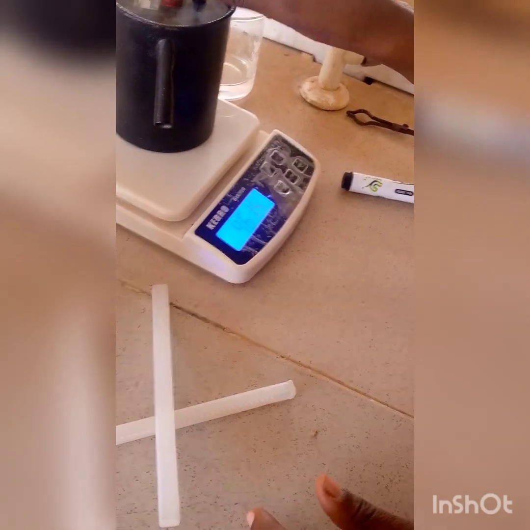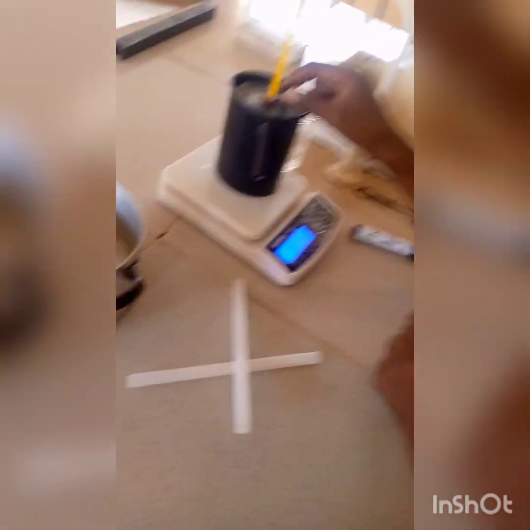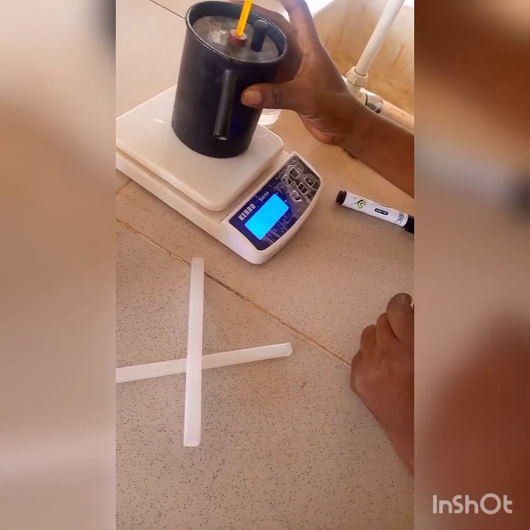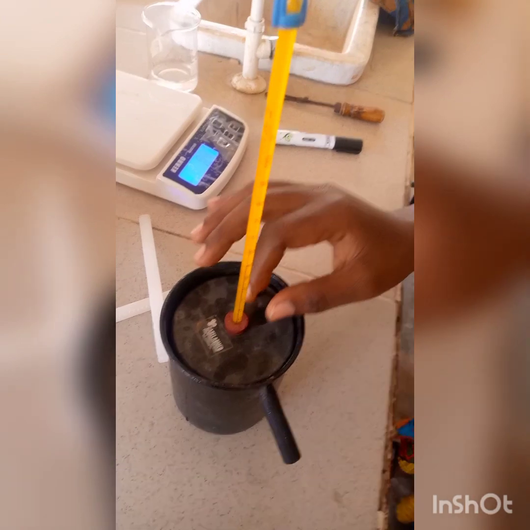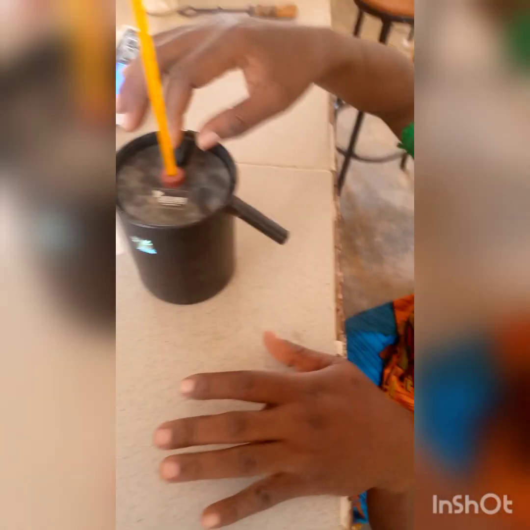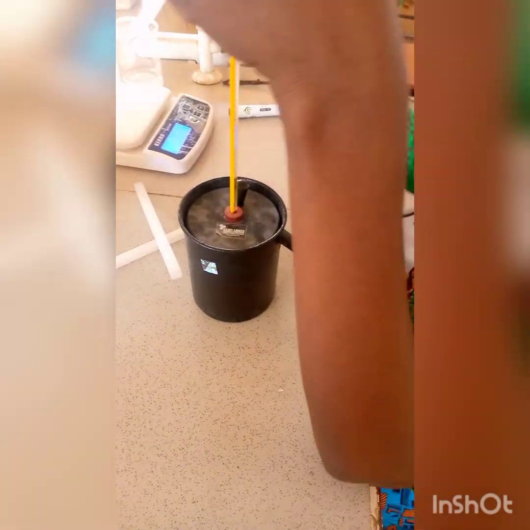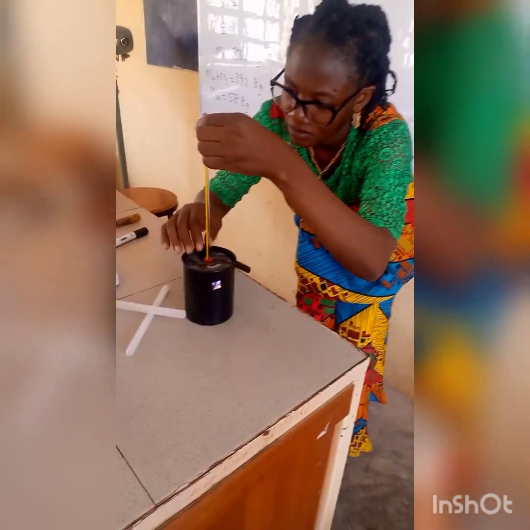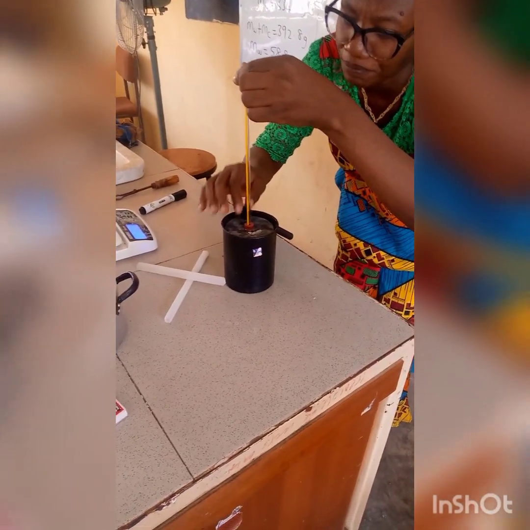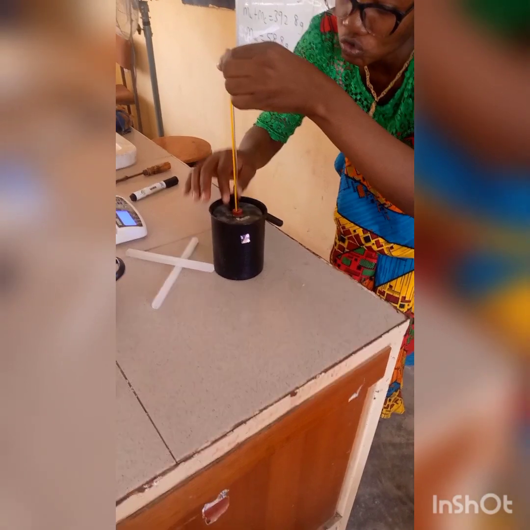Let's find our steady temperature. You can see that the mercury level is dropping, so we won't take the reading. Let me release this. We won't take the reading until it is steady again. It's still dropping. This is the temperature of the mixture of cold water and hot water.